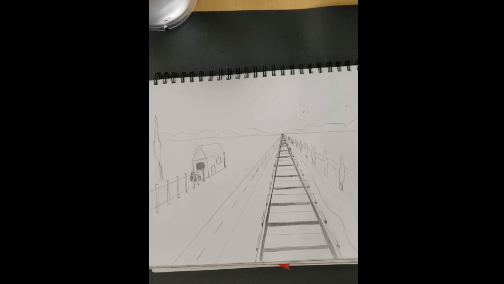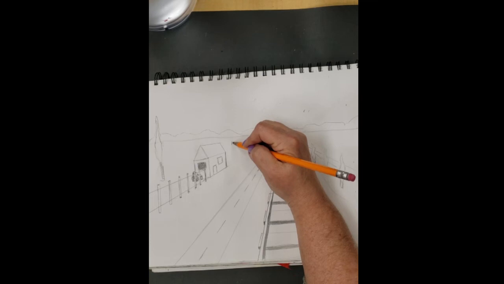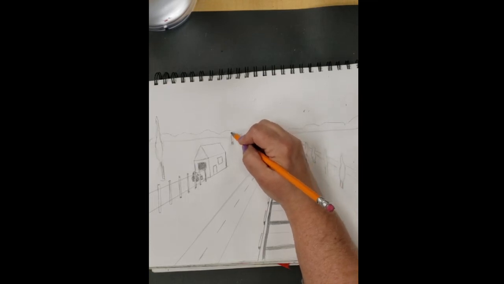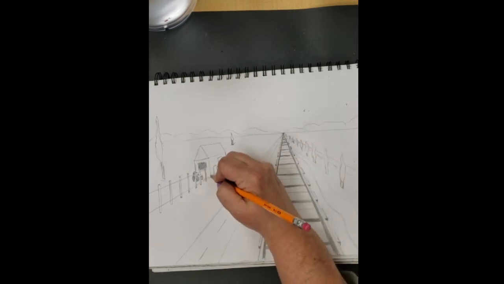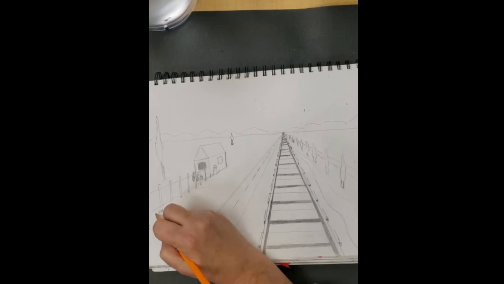I think what I'm going to do now is maybe put another tree back here. I want it to be smaller than that tree. It's going to just give it a little bit of interest. And as we get closer up, let's give it a door handle, maybe a little door window. Start adding some details of grass.